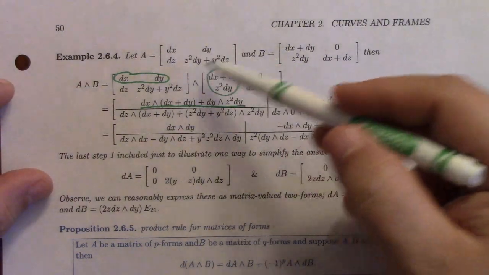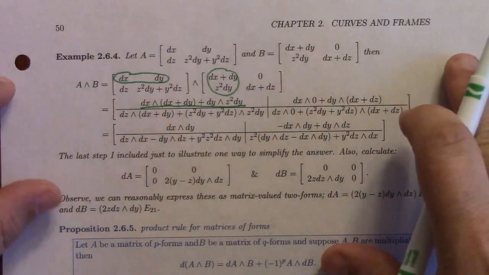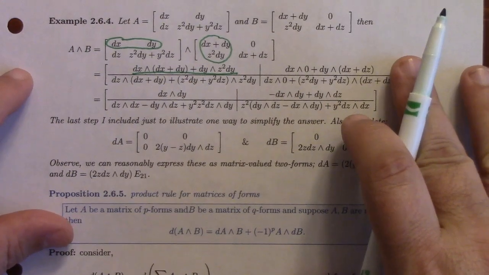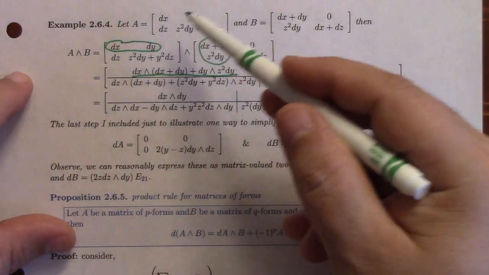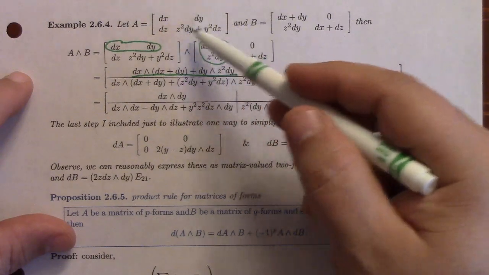To take the differential of these matrices, that's easier because remember d squared is 0. Since d squared is 0, d of dx is 0, d of dy is 0, d of dz is 0, and you just get the differential of this entry.